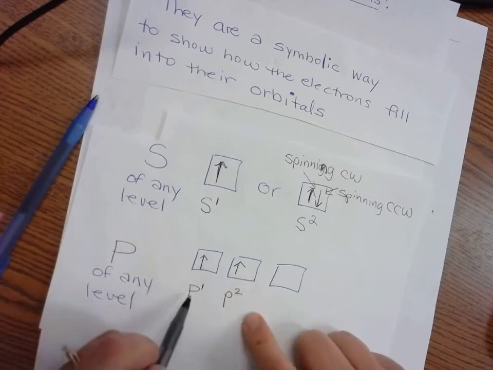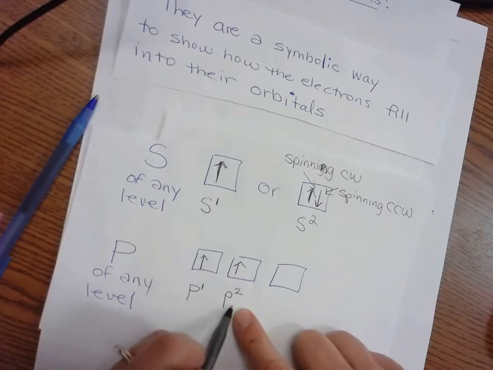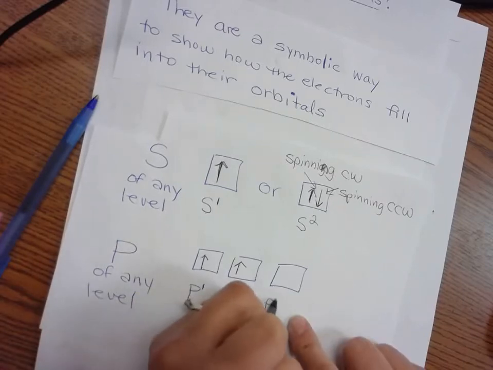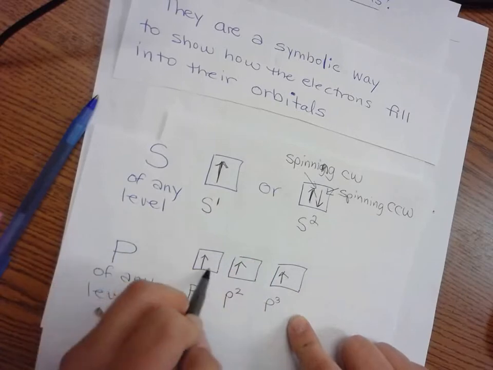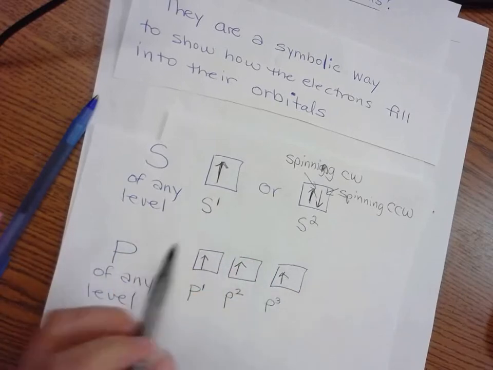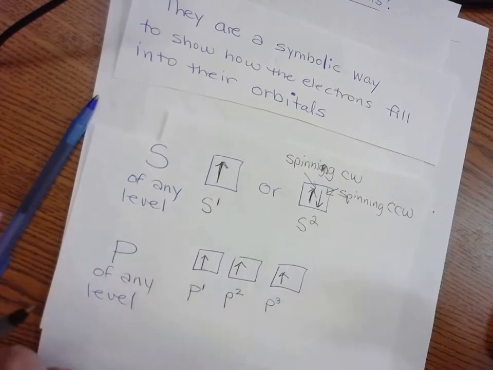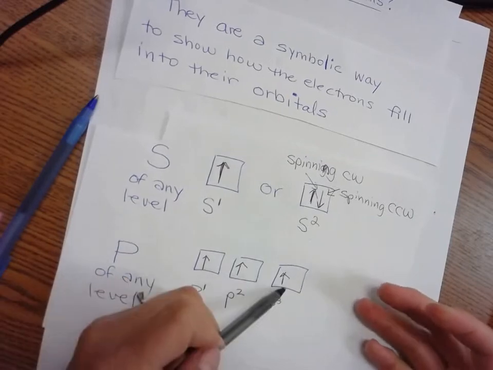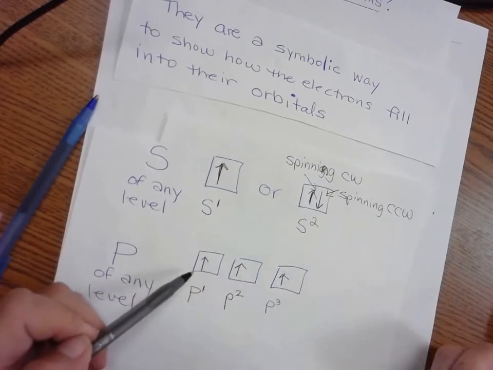Okay? But we have p1 and we have p2. We're going to put p3 in a separate orbital. Each of them goes in a separate orbital because they want to be in separate spaces. Because they're all negatively charged, the electrons don't want to pair up unless they have to.